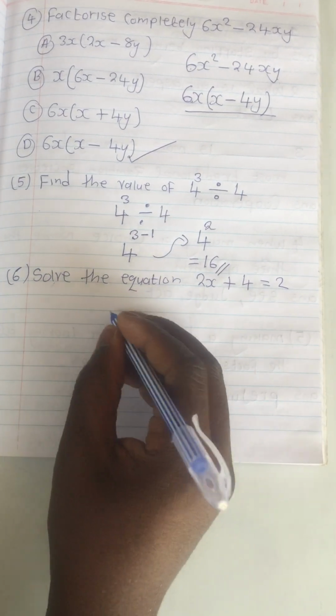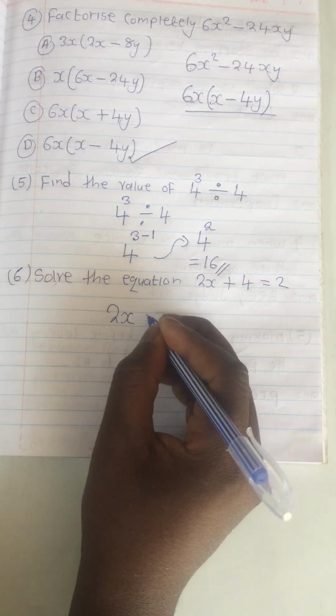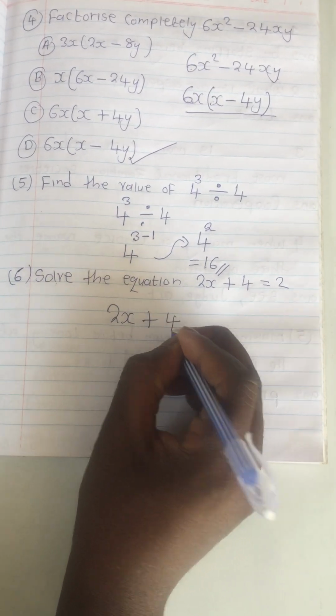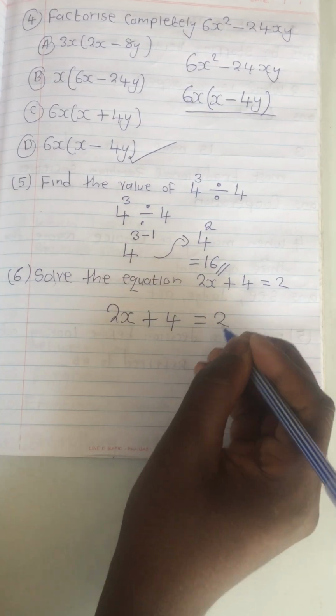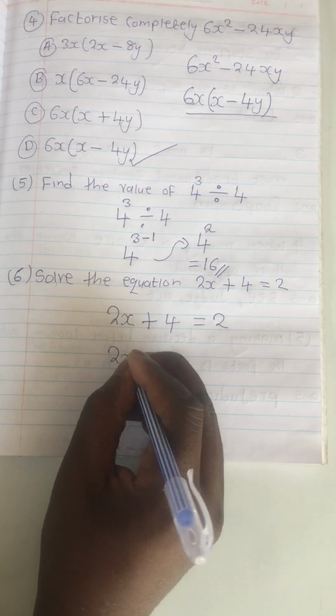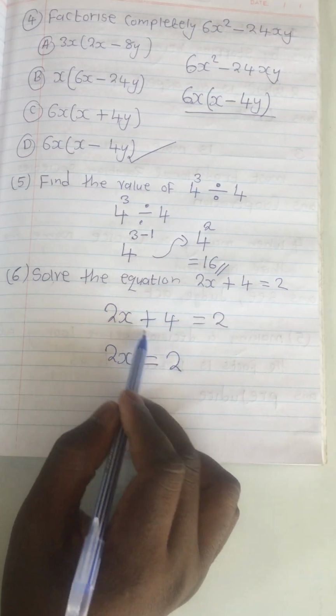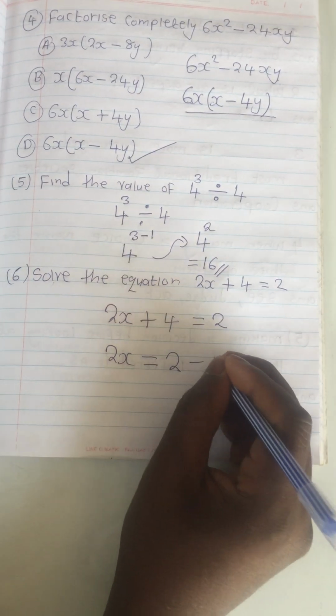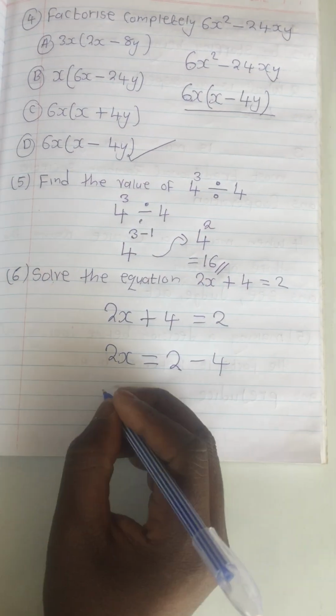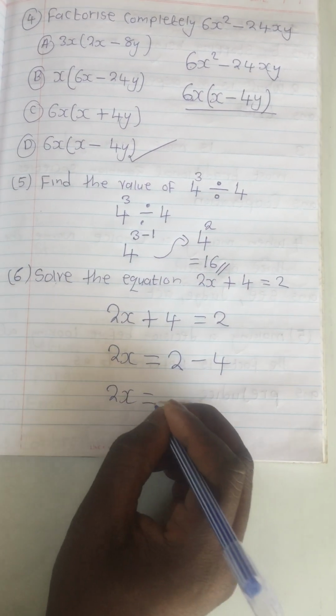We come to the last one. Solve the equation 2x plus 4 equals 2. So you say 2x is equal to 2, and the positive 4 becomes negative 4. So 2x is equal to 2 minus 4.